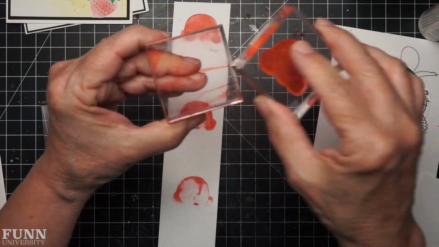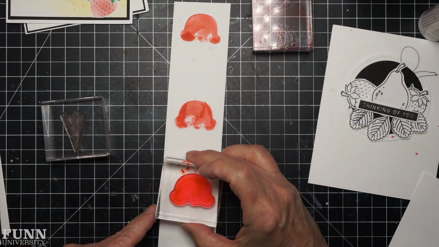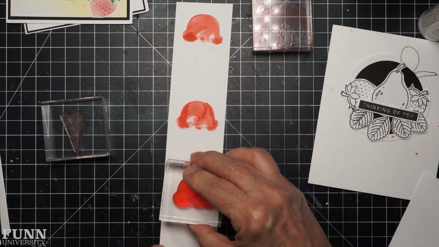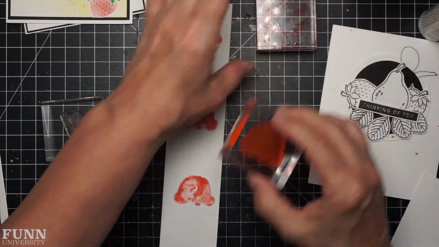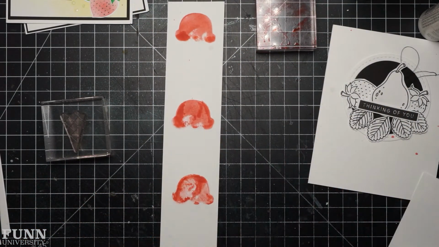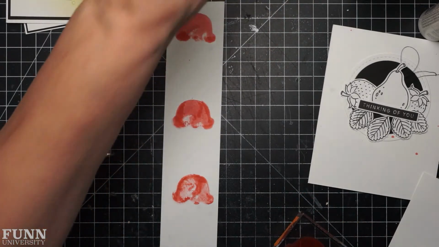I don't know if I can get another one off of this. Maybe. That's weird looking. Very mottled. Whichever one, if you want to do something like this, whichever one you like best is the one you can do over and over.